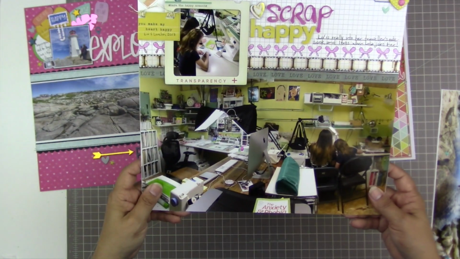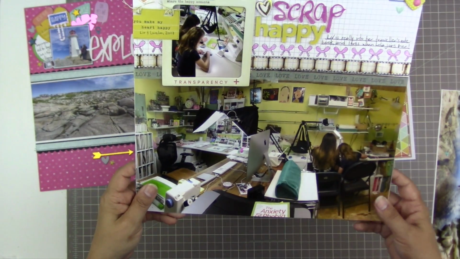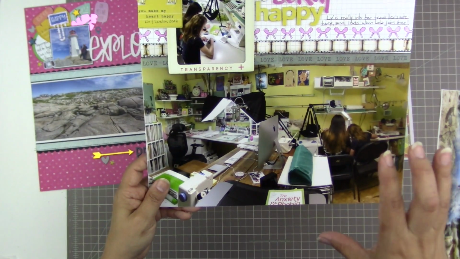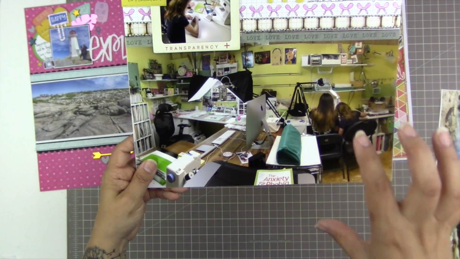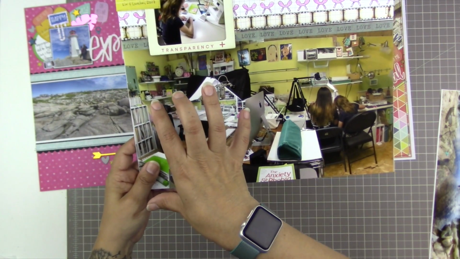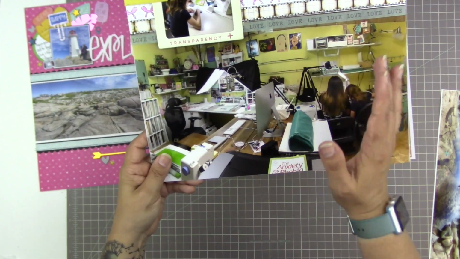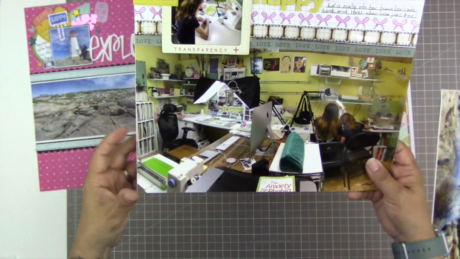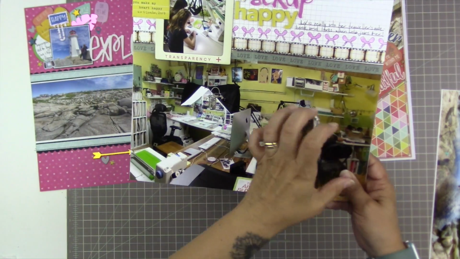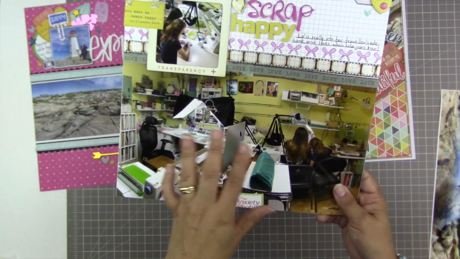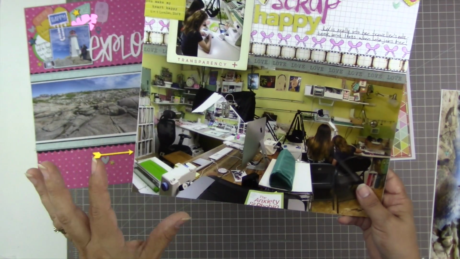If I had taken this photo with my phone, just using a landscape regular mode, I would have only been able to capture either just the girls or just my spot or some weird half and half of each. And I really wanted to show that there are two distinct work surfaces, work areas in my scrap room at this point. It's not like this anymore.